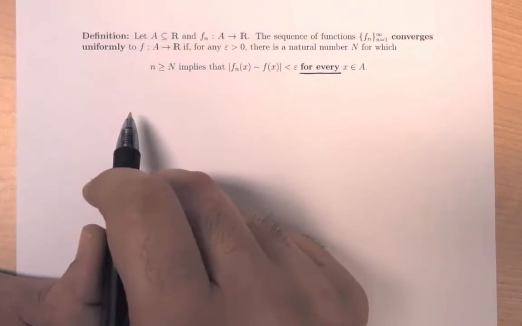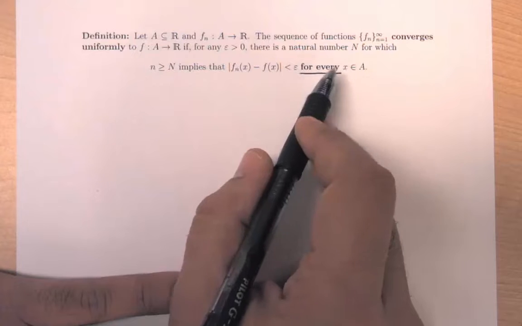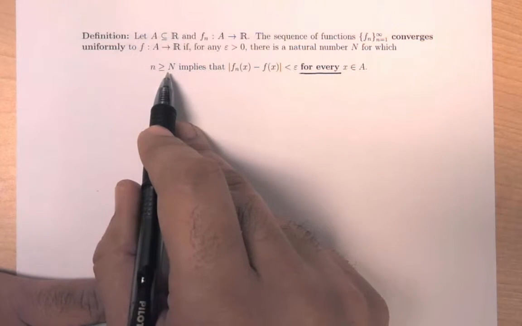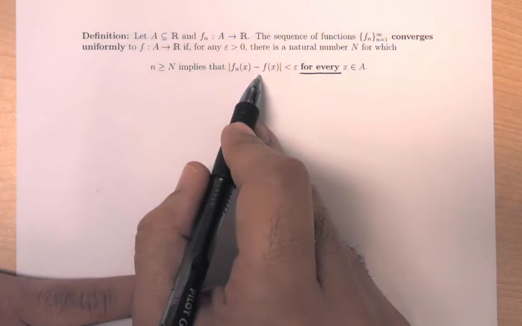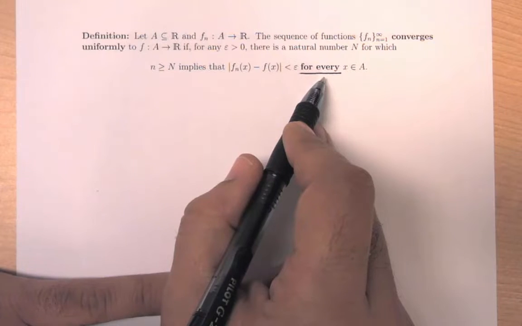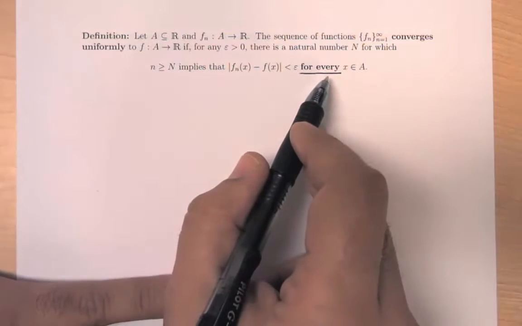Before, for pointwise convergence, for every x, there was a capital N that works. But here, there is a capital N that guarantees my less than epsilon condition for every single x. And that's the key difference.